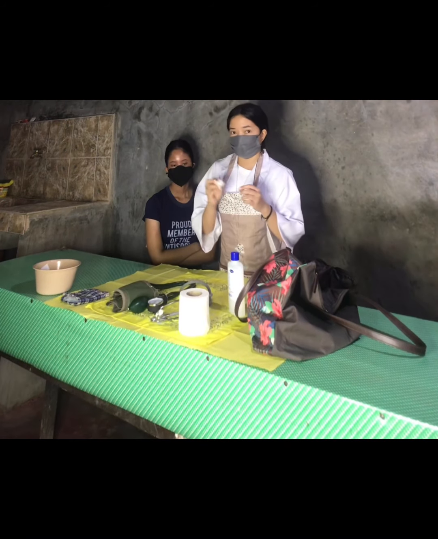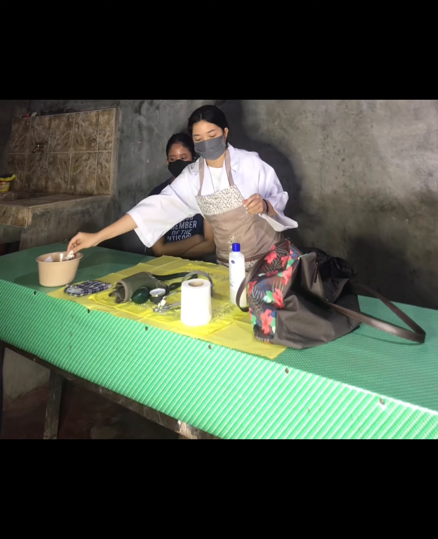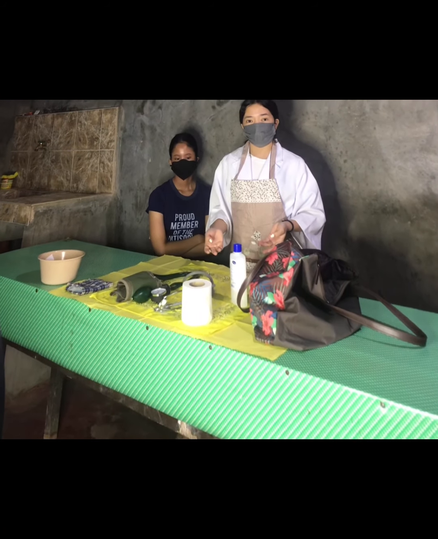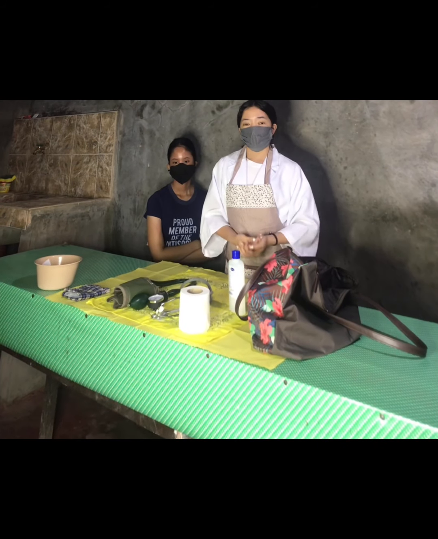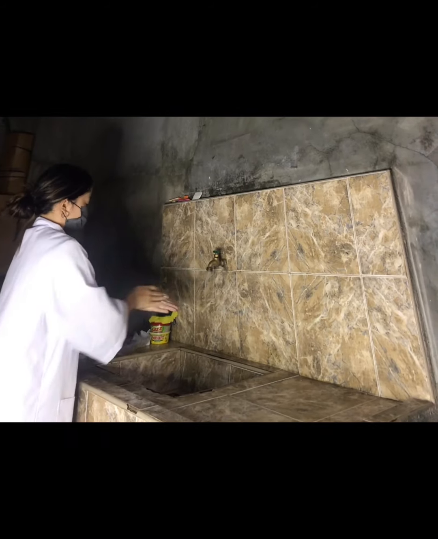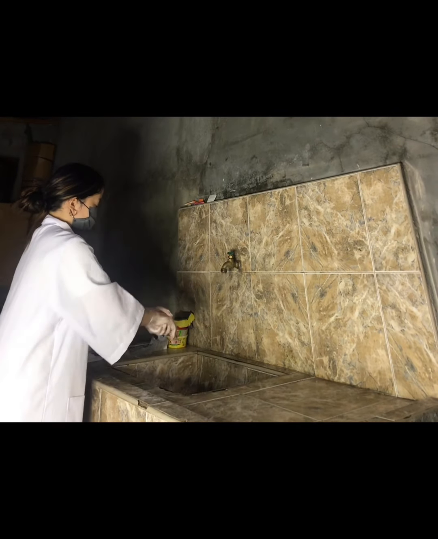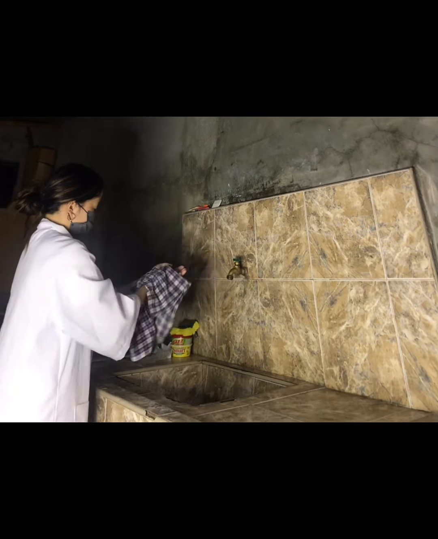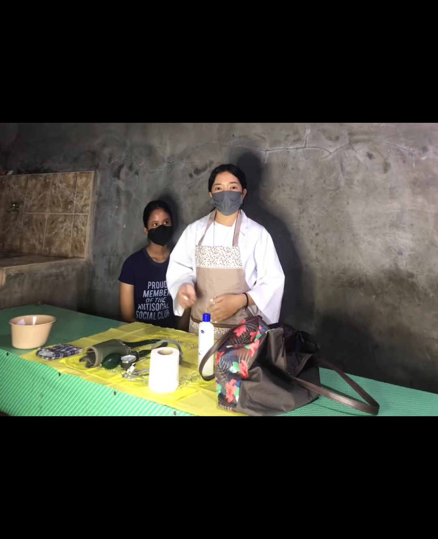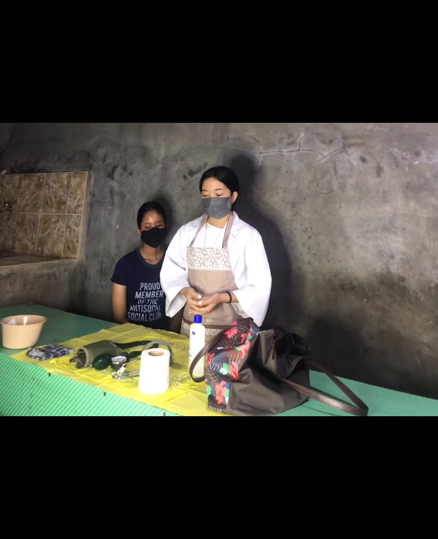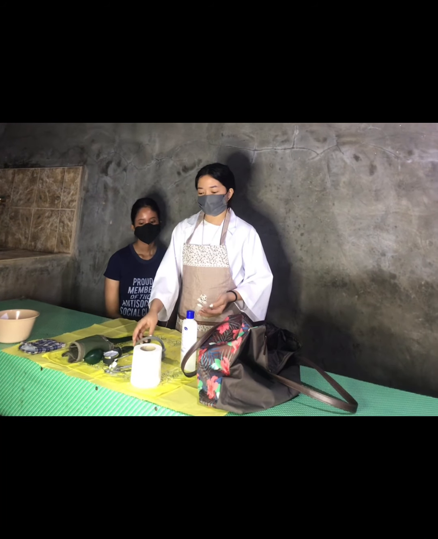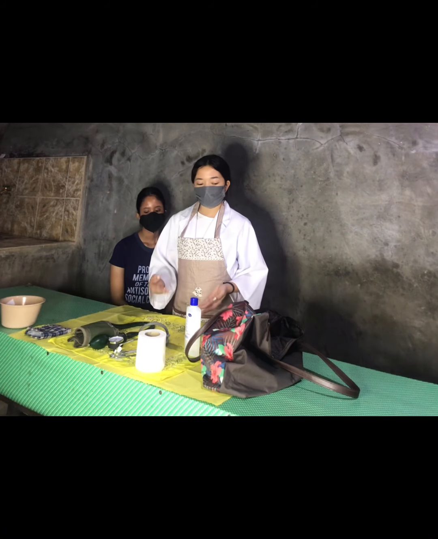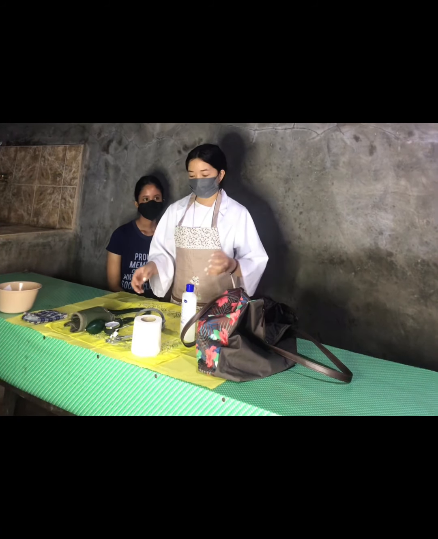And this tissue I will recycle. So now I am done cleaning all the equipment. We are now going to do hand washing. Now I'm already done performing the hand washing. As you can see, my equipment is now clean.